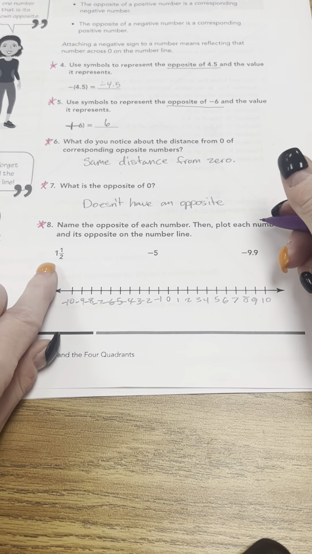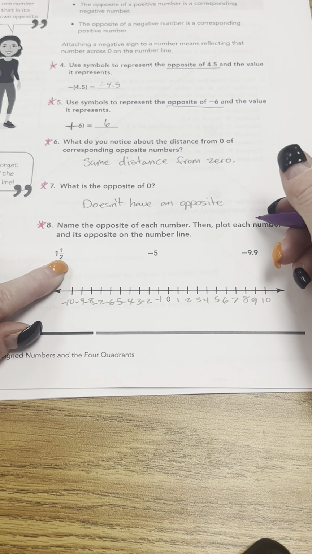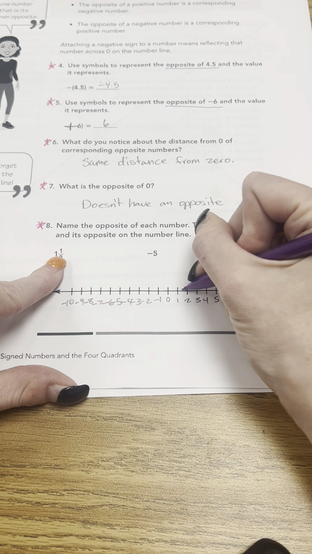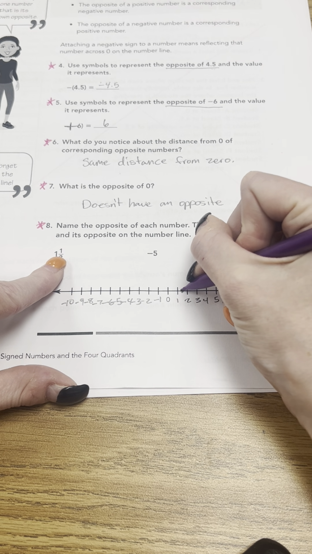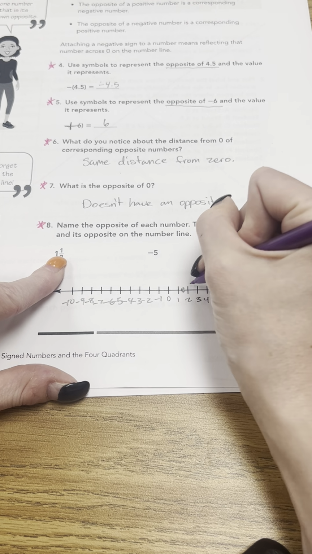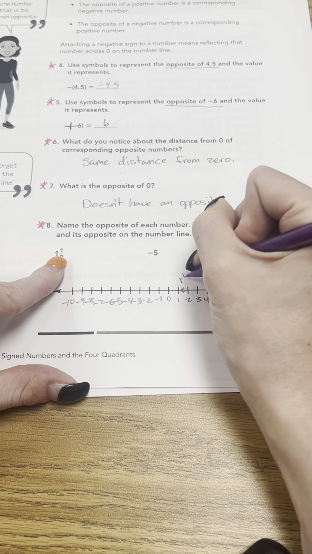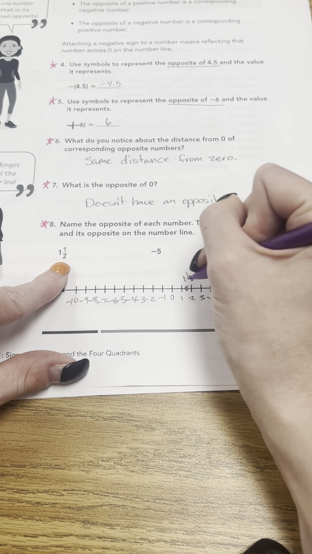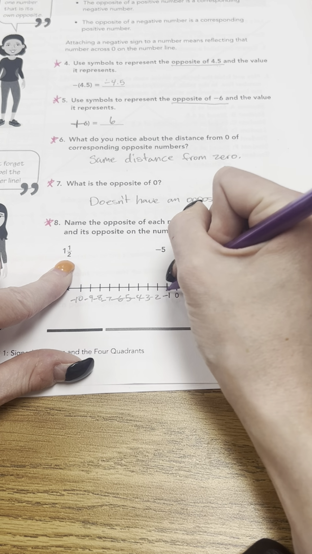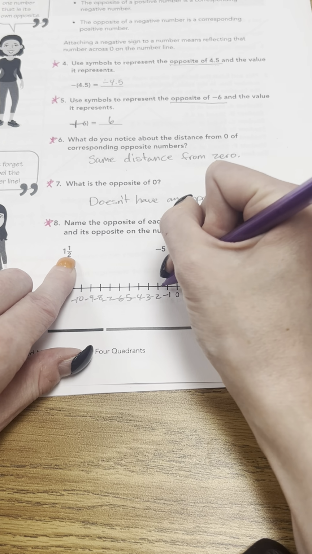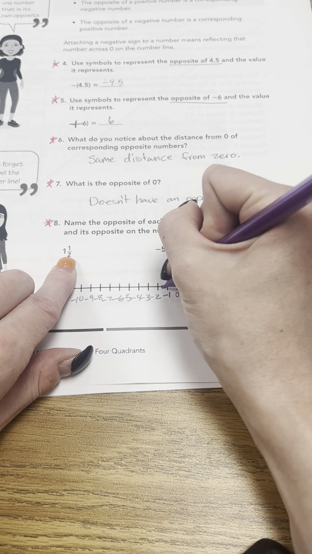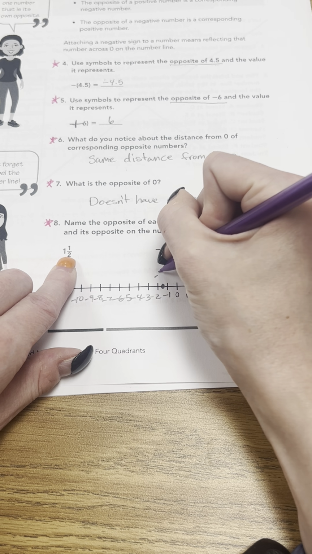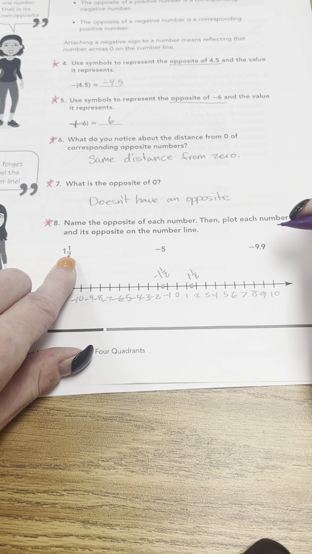Okay. Starting with 1.5. Well, 1.5 is going to be between 1 and 2. So on the positive, between 1 and 2, I'm going to plot 1.5. And every time you plot, you always label so you know what the number represents. And again, even though these are negatives, 1.5 would still be in the middle of 1 and 2, even though they're negatives. This would be -1/2 though.